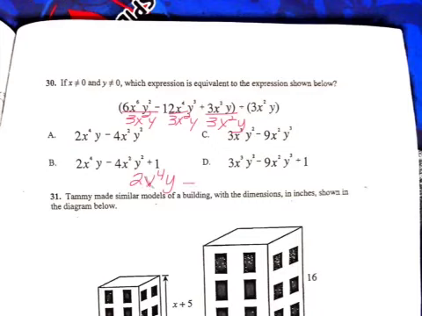Minus 12 divided by 3 is 4, x to the 2nd, and then y to the 2nd, because I'm subtracting the exponent. And then the last one, notice that the whole thing just really cancels out because you have something divided by itself is just 1, so that's going to be plus 1. So that corresponds to answer choice B.